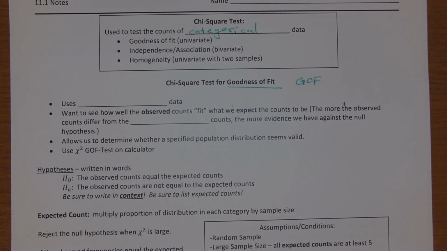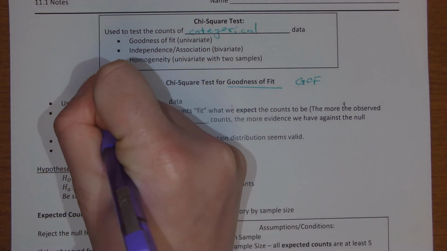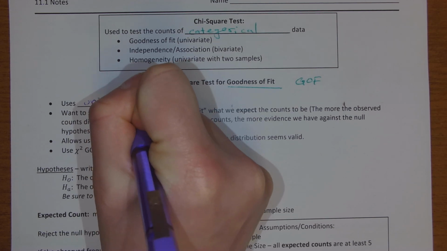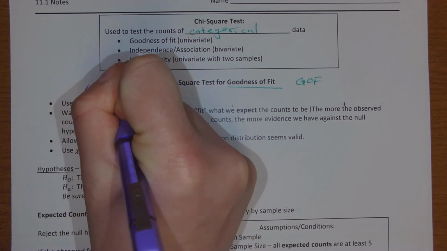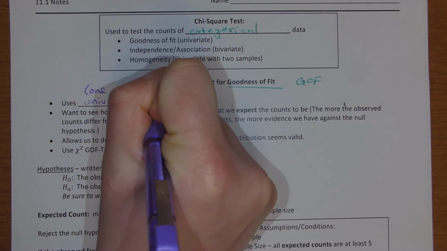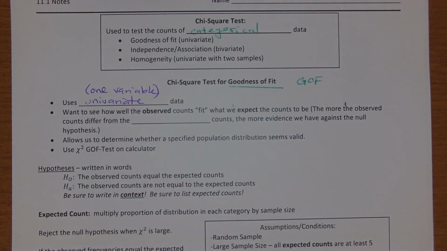Goodness of fit tests are used for univariate data, which means we have one variable, and we want to see how well the observed counts fit what we expect the counts to be.